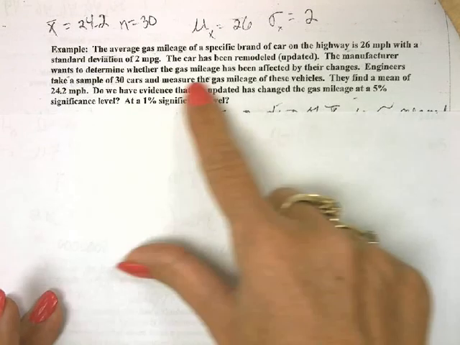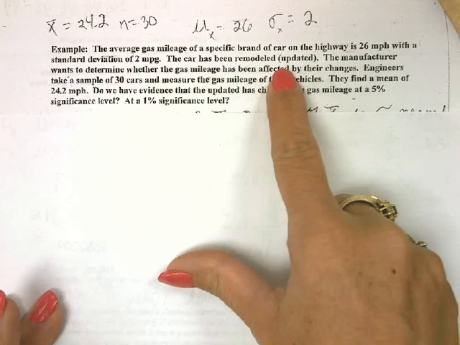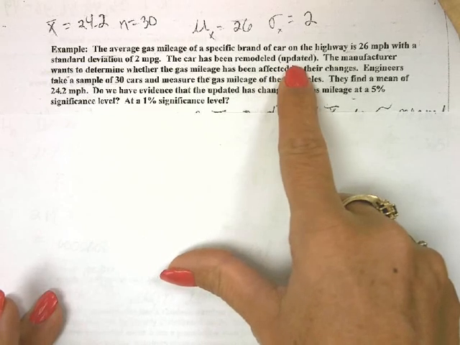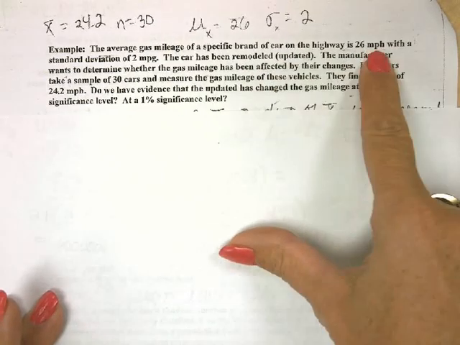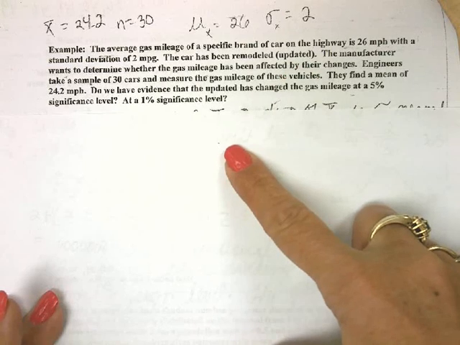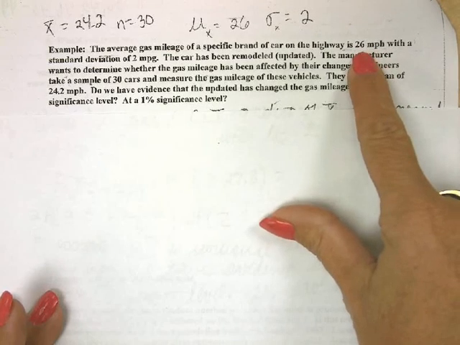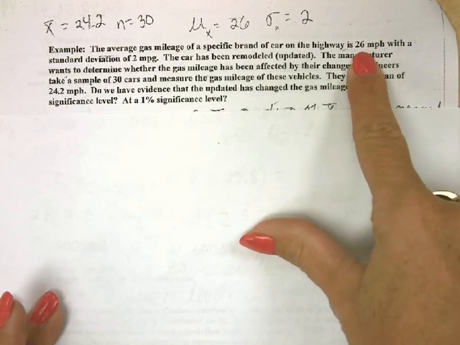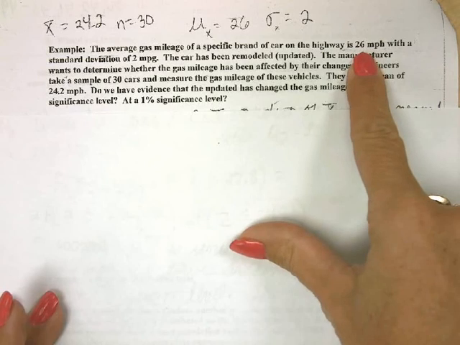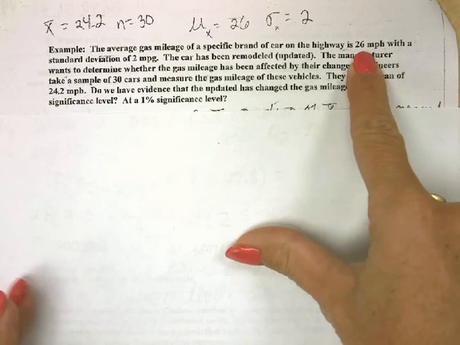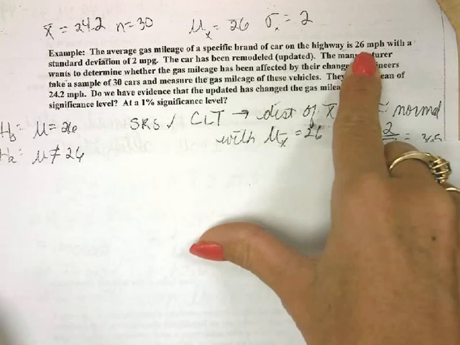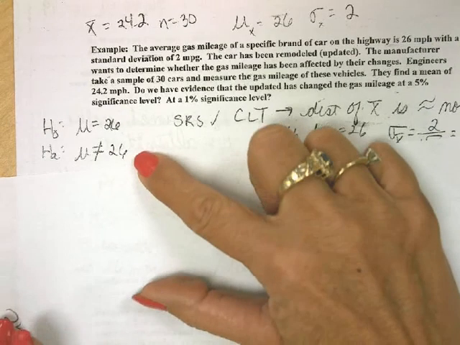However, I don't know what effect this updating has done. I don't know if it's increased my gas mileage, decreased my gas mileage, or maybe it hasn't done anything at all. My assumption is automatically going to be that my gas mileage has not changed. That would be my null. And alternately, since I'm not sure whether it improved or made my gas mileage worse, my alternative would be that it's not equal to 26.